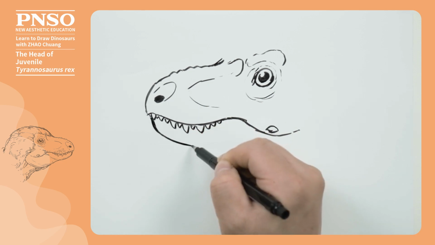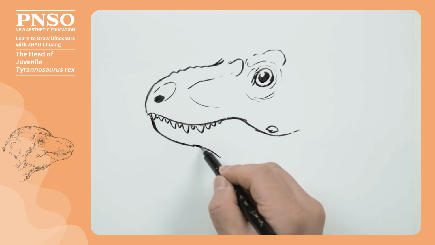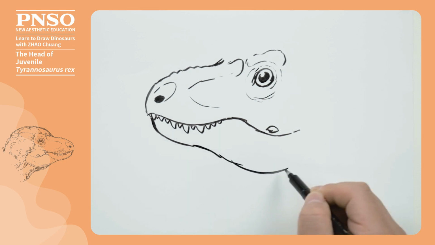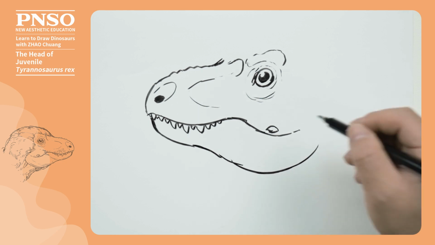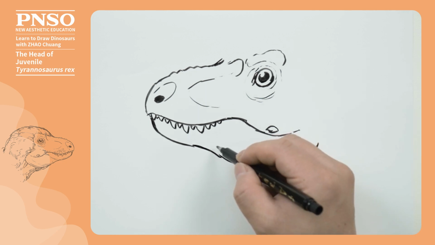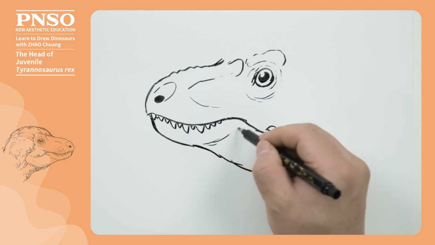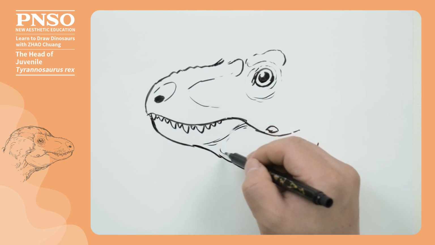Then, we come to the lower jaw. The front end of the mouth was smaller, and the rear part was larger. Only this way can highlight the characteristics of the T-Rex. No matter what age it was, this part was always like this.